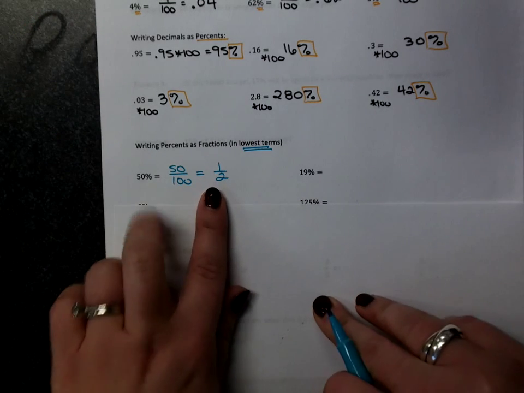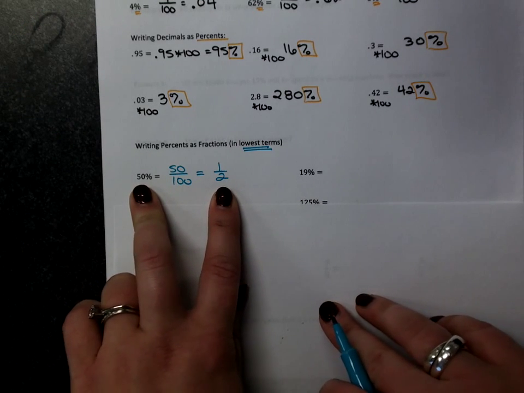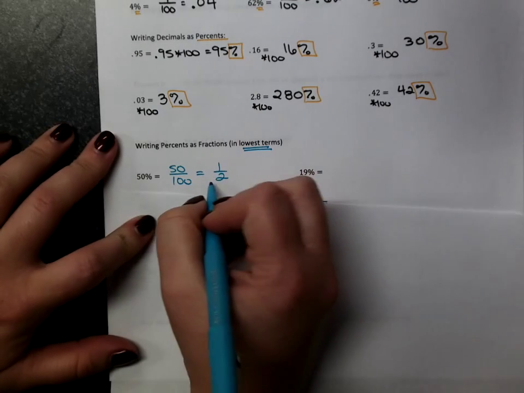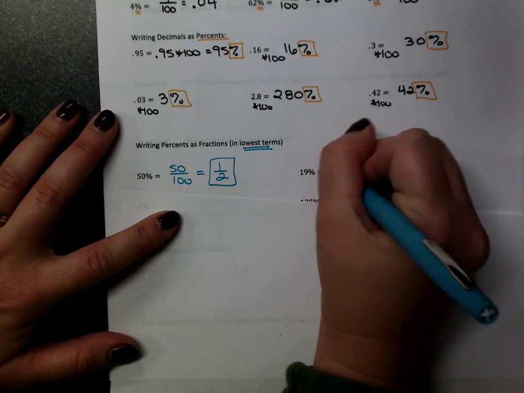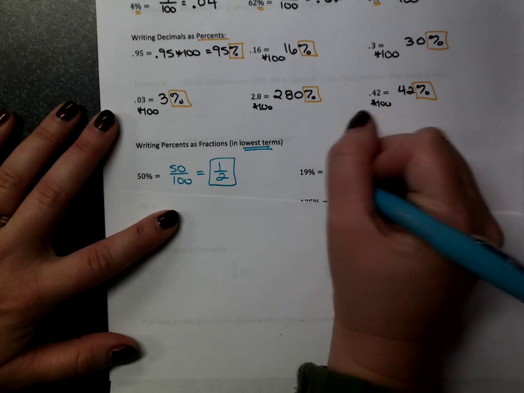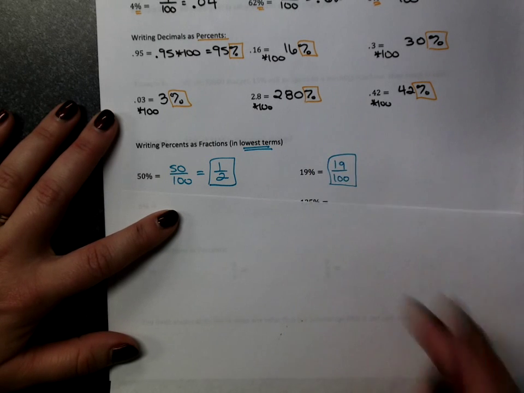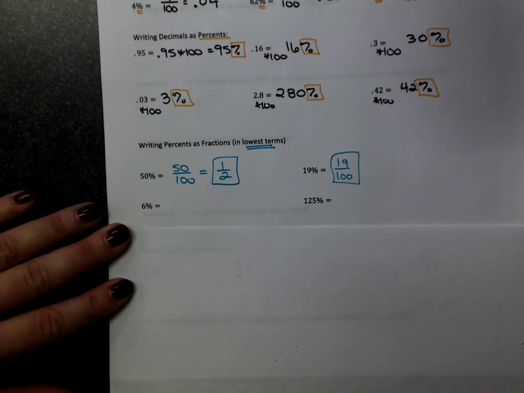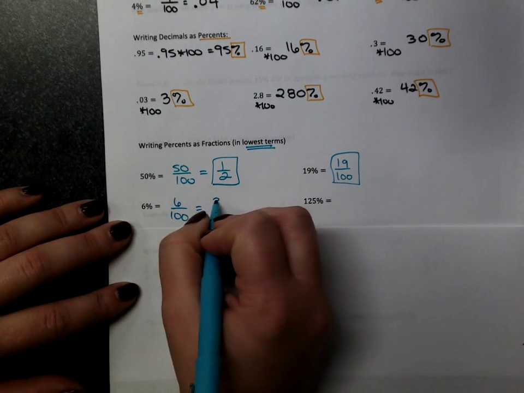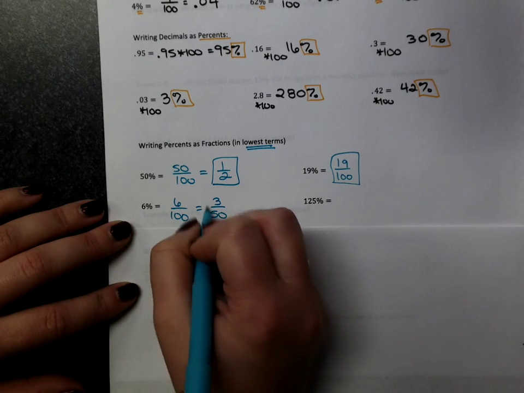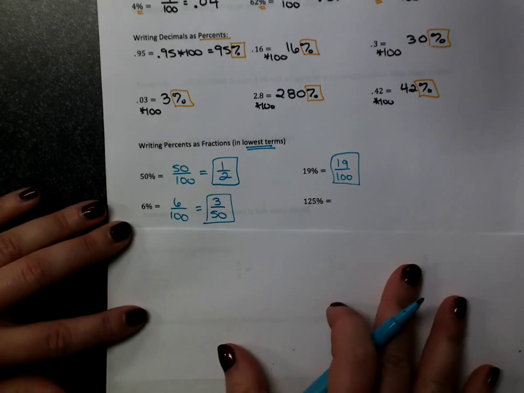And you might already know that 50% is 1/2, and it's a fraction in lowest terms. 19% is 19 out of 100. There is no way to reduce that, so that is your final answer. 6% is 6 out of 100, and we can reduce that to 3 out of 50.